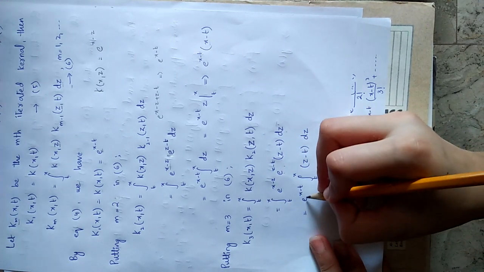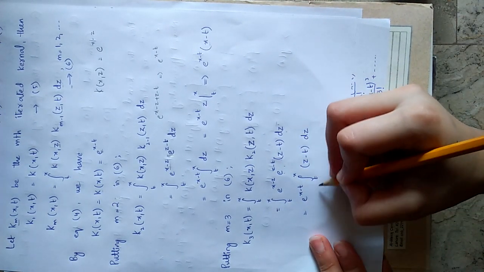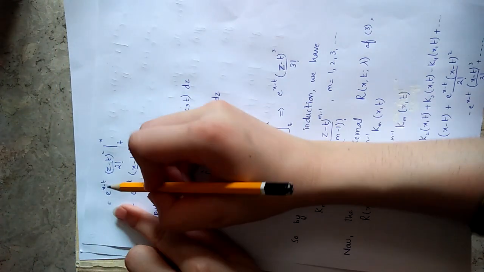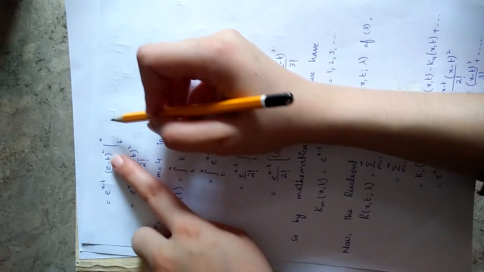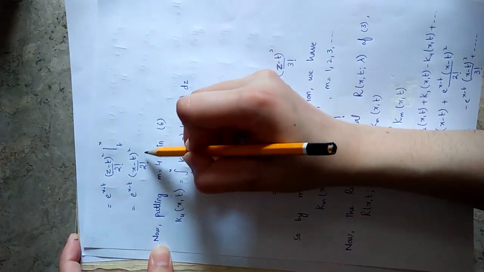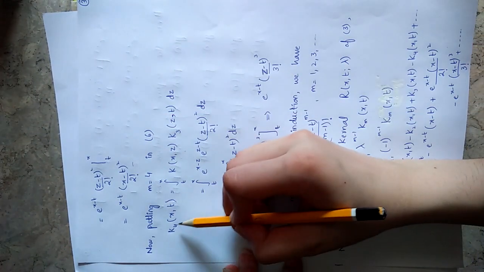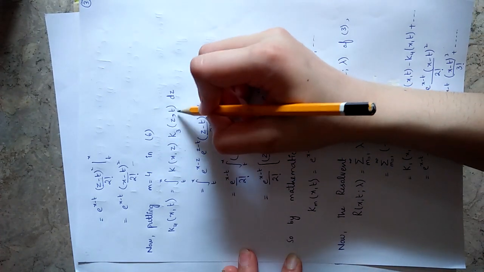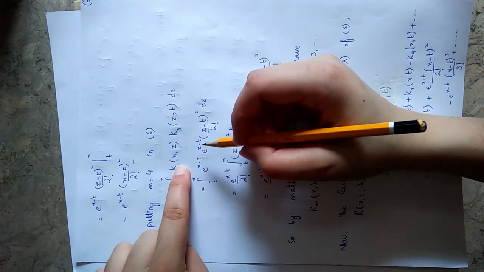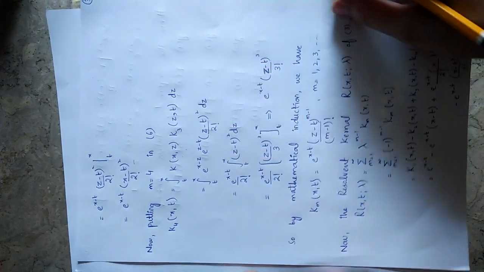Now taking out e into x minus t, integral from t to x, z minus t, dz. Okay, now we have e into x minus t, z minus t to the power 2 factorial. By solving the integral, limit from t to x, we get this. Again, by putting m equals 4 and 6, k4 of xt is the integral from t to x, k of xz, k3 of zt, dz. By putting the value of this and this, we got this equation.